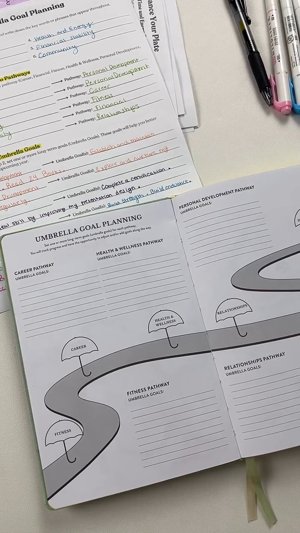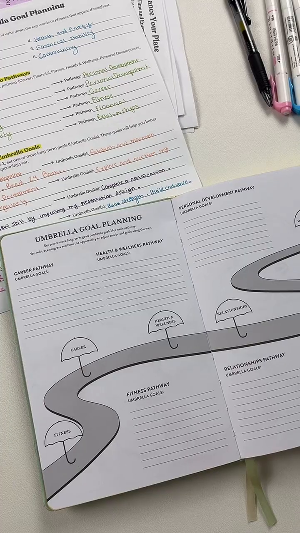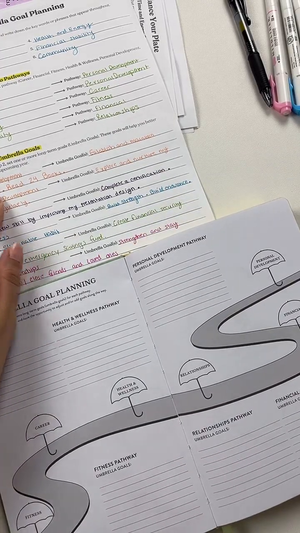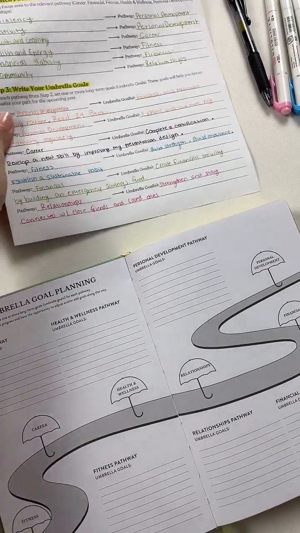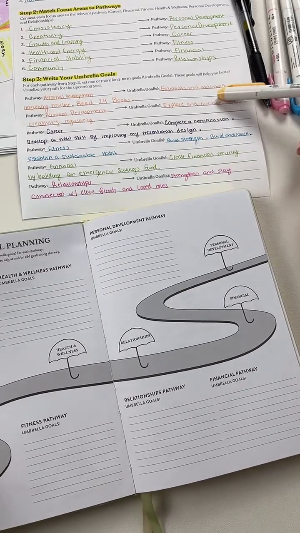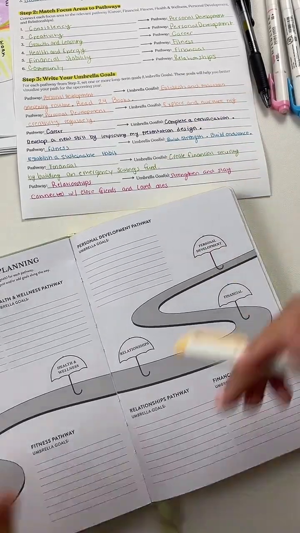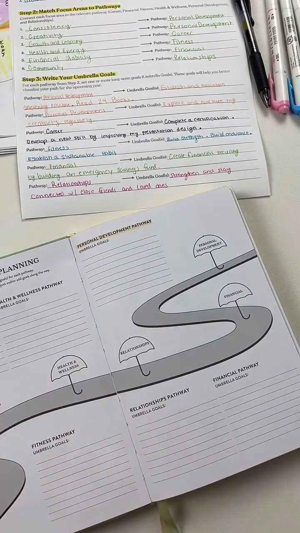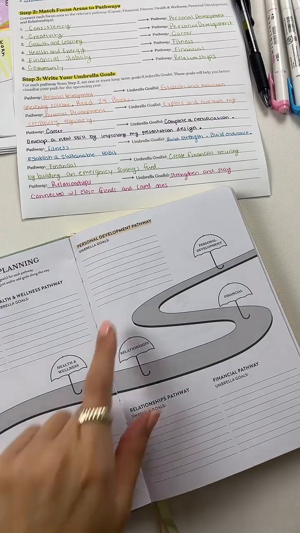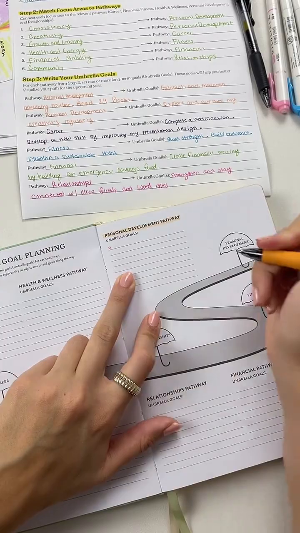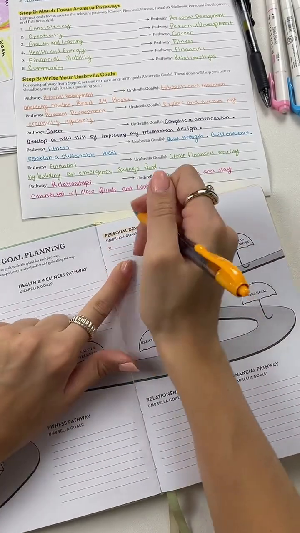I am going to take now, I'm trying to find my orange. This is the orange color I was looking for. We are going to start by highlighting that personal development. I love a good color coding system. It just makes me be able to visualize it better. So now I want you to take those umbrella goals and list them out. So I'm just going to start with the way that we have them, personal development. And we are going to list a little circle to symbolize a checkbox.